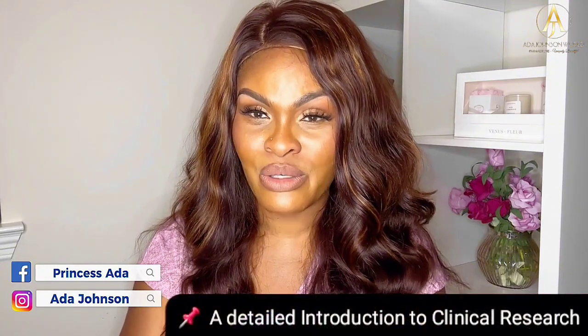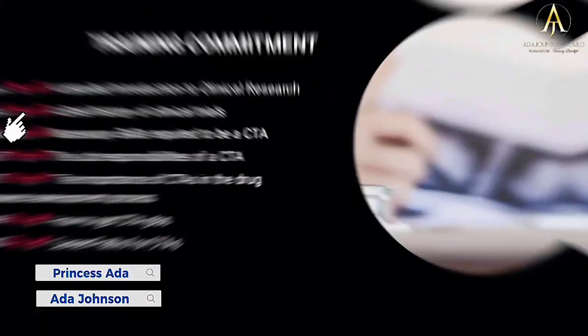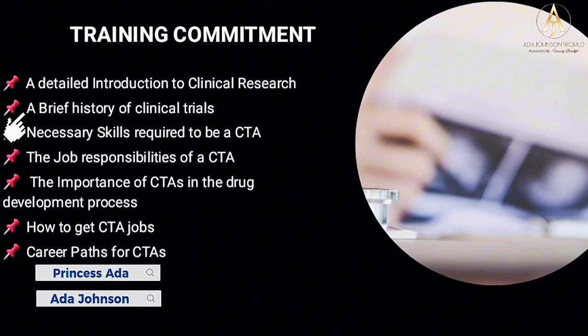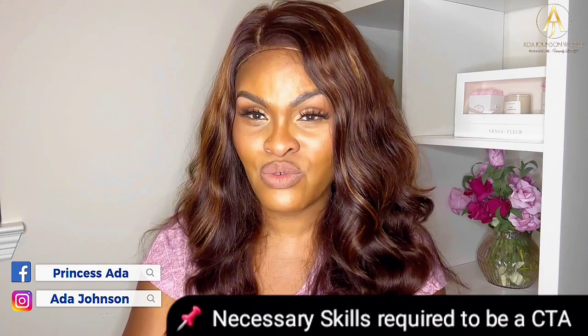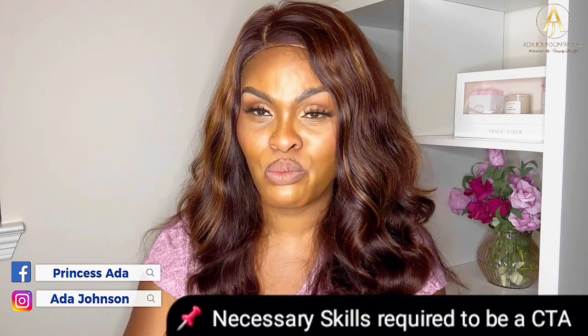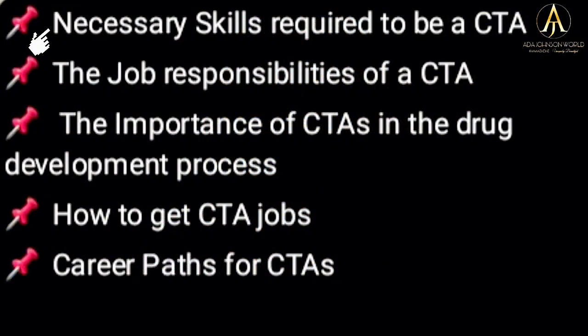So now, my training commitment to you, right? This is what you saw in the flyer. This is what I promise to deliver to you. This is the value that I promise this course is going to give you. You will get a detailed introduction to clinical research. You will get a brief history of clinical trials. You will get the necessary skills to be a clinical trial associate.